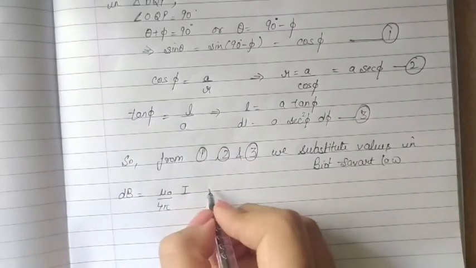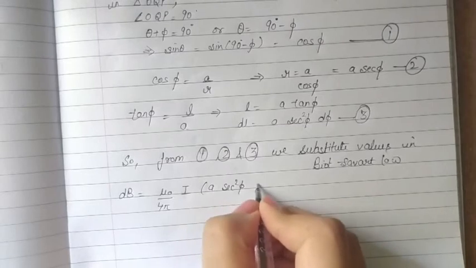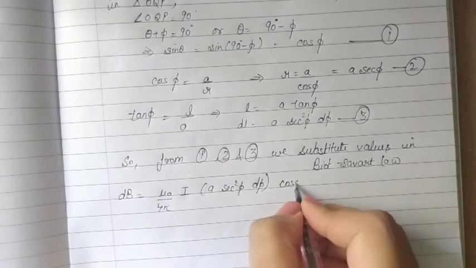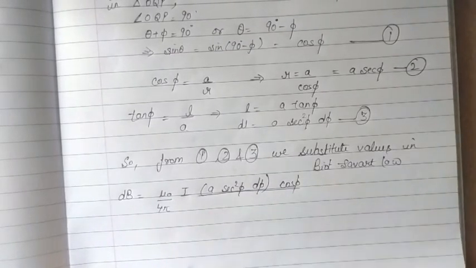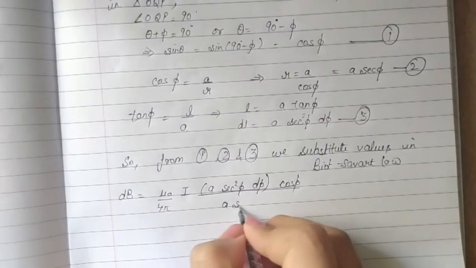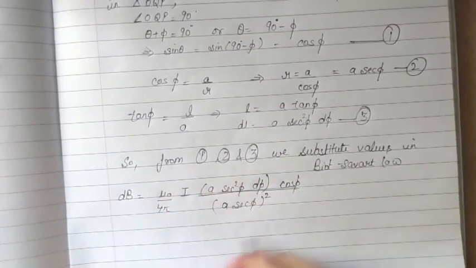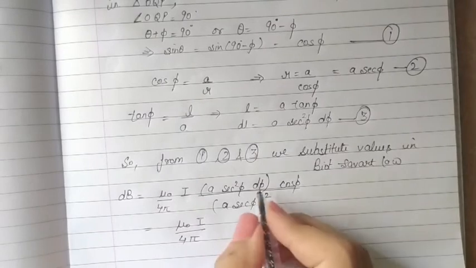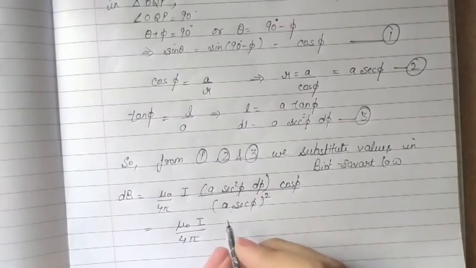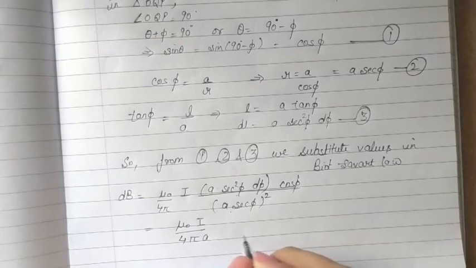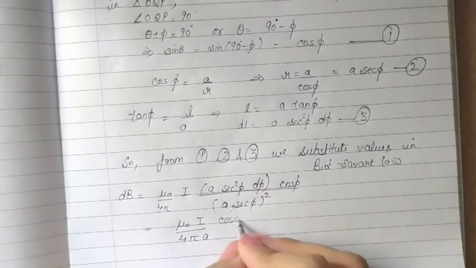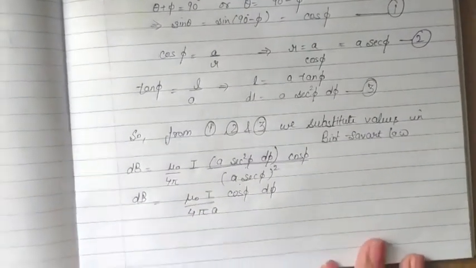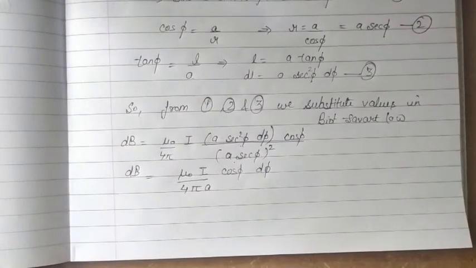In place of dl I am writing a sec square phi d phi, and in place of sine theta I am writing cos phi, and for r square, it will be a sec phi whole square. On solving this we get mu naught I upon 4 pi, sec square phi cancels, one a cancels, then 4 pi a will be in the denominator and the numerator will be cos phi d phi. So this is the value of dB in terms of phi: dB is equal to mu naught I upon 4 pi a cos phi d phi.